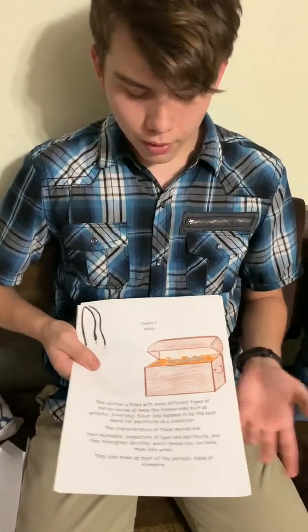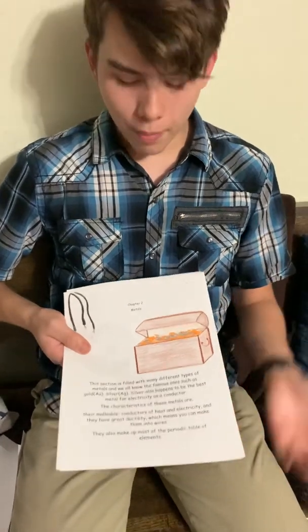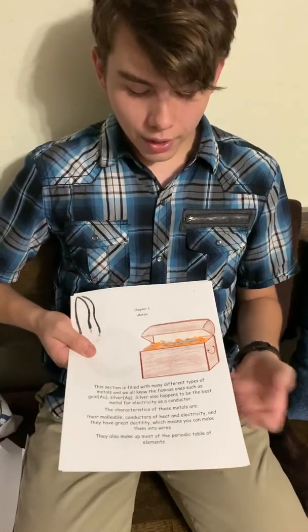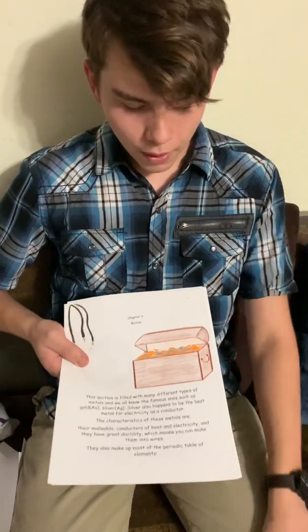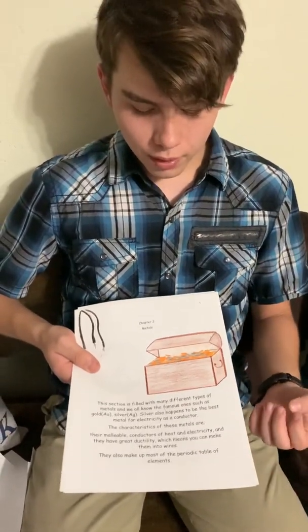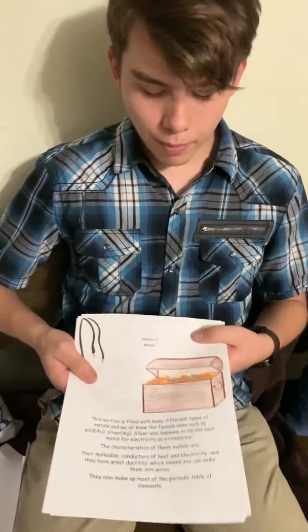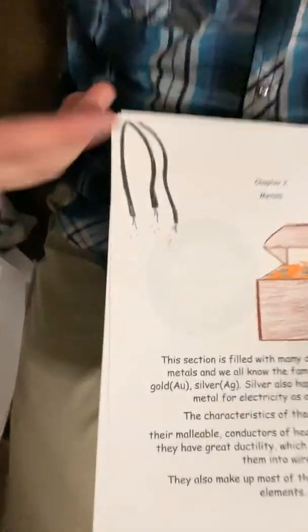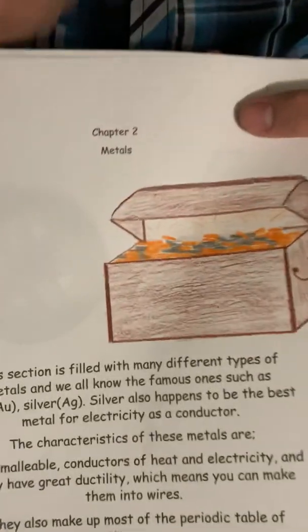Metals are malleable, they can conduct heat and electricity, and they have great ductility, which means you can make them into wire. Here we can see an example of wires made out of metal, and we also have our silver and gold in this chest. Metals make up most of the periodic table of elements as well.